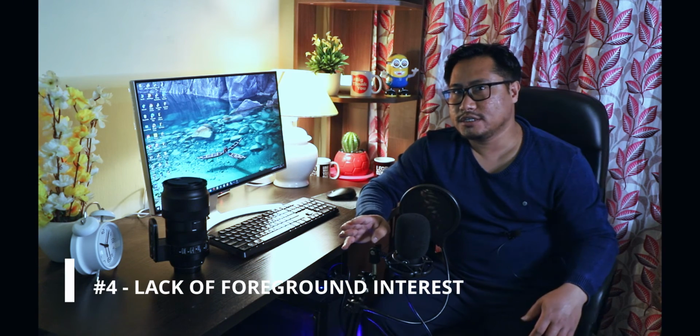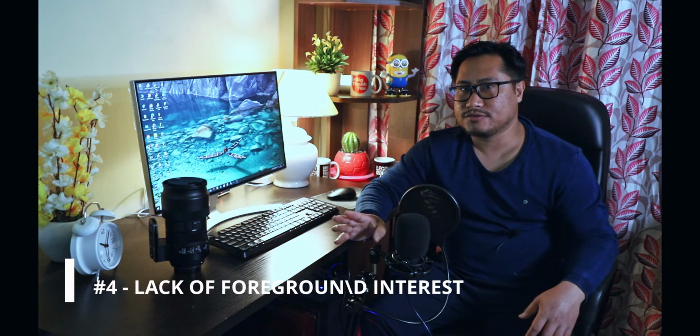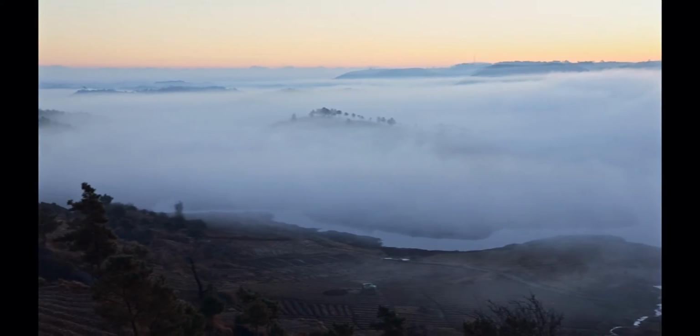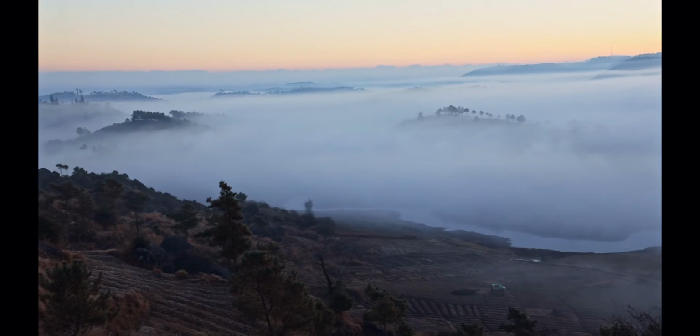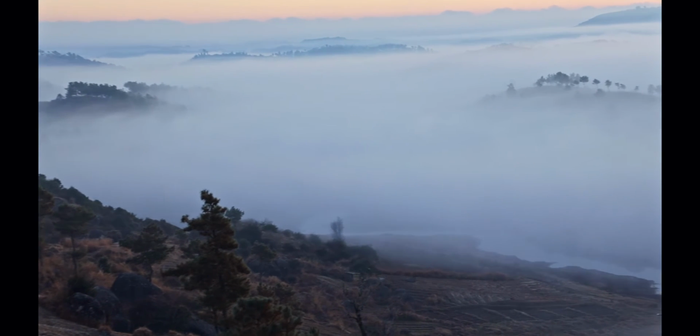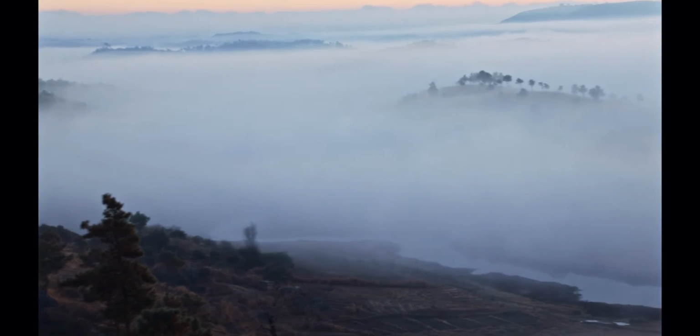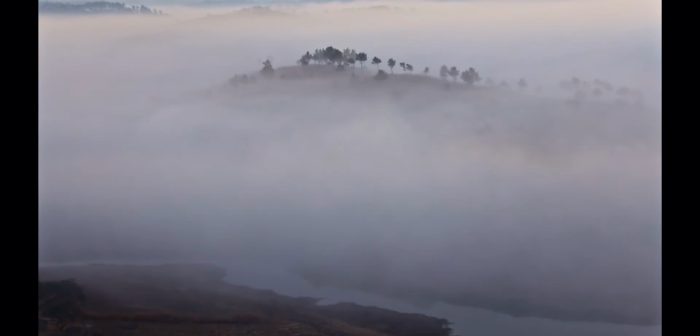So my 4th reason is lack of foreground interest. When you have absolutely zero foreground interest and your area of interest is located in the midground or in the background, what you can do is eliminate the foreground by zooming in with the lens, and focus on the midground or the background where your subject is located, and frame the image accordingly.